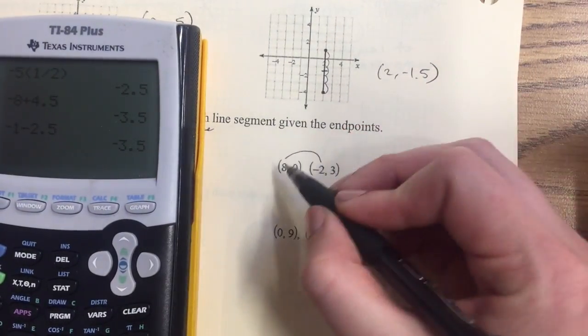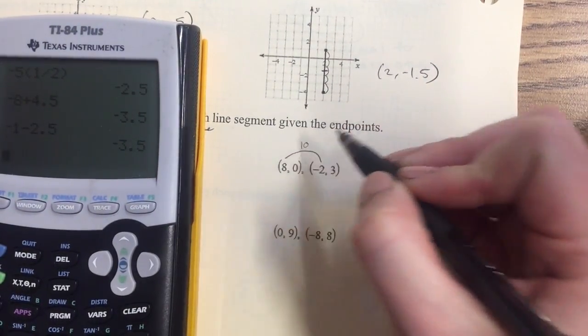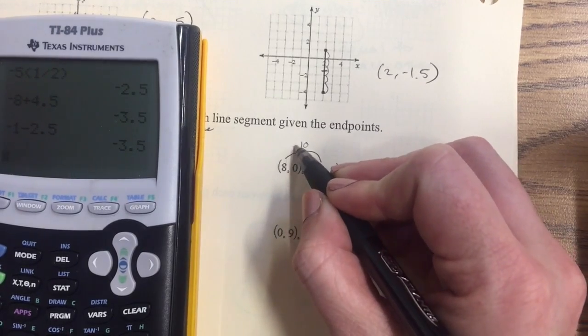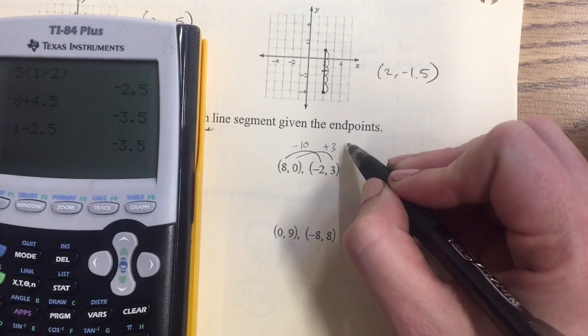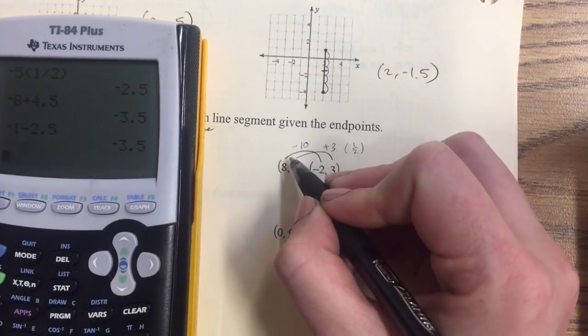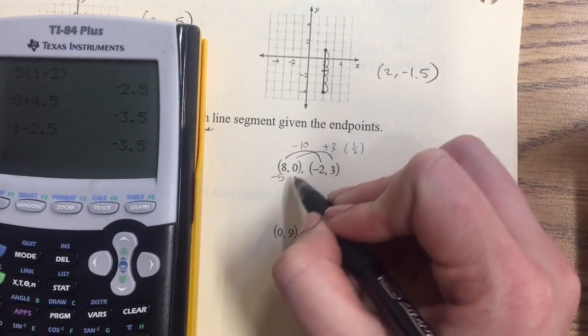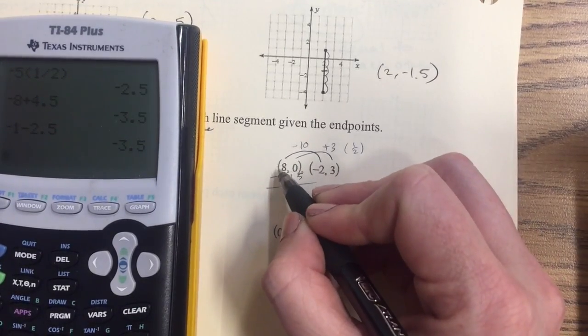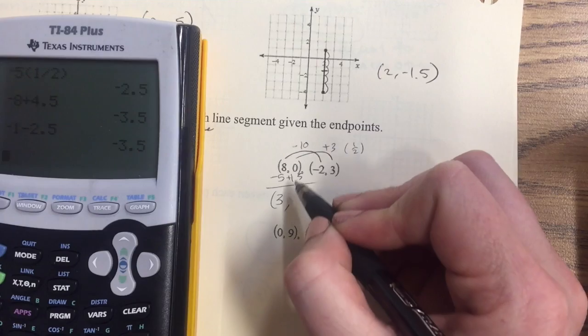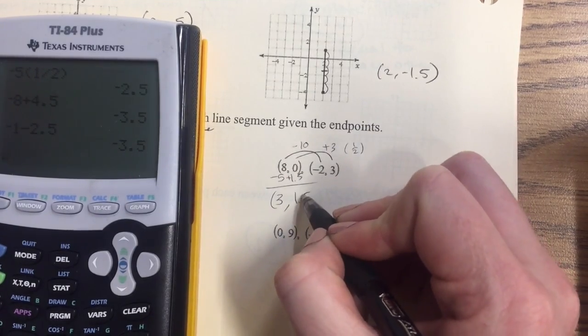8 to -2, 8 and 2 put together make 10. Because it's going to a negative, I subtract. 0 to 3 would be adding 3. Half of that distance would be a -5. Half of 3 would be 1.5, and it's a positive. 8 minus 5 is 3. 0 plus 1.5 is 1.5.